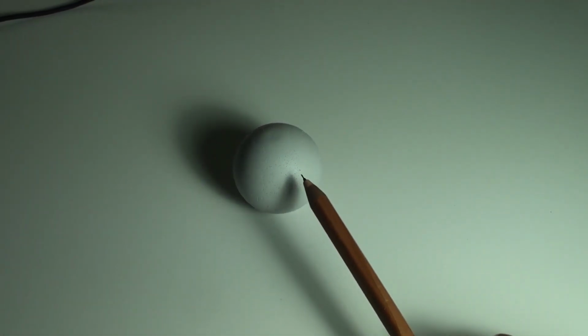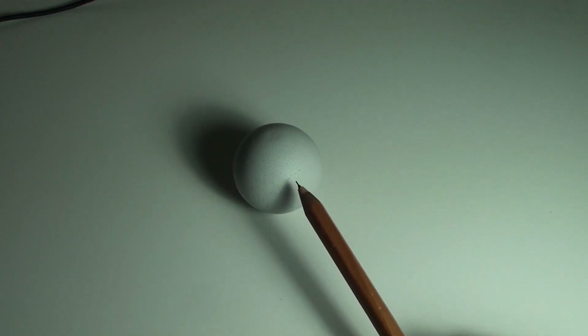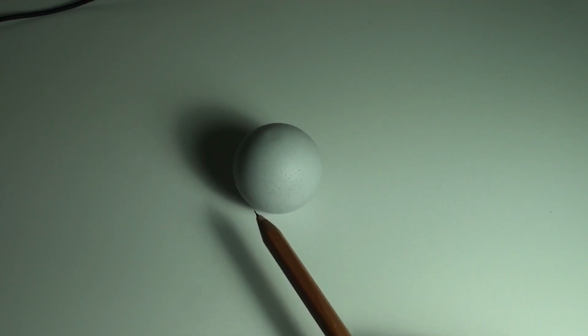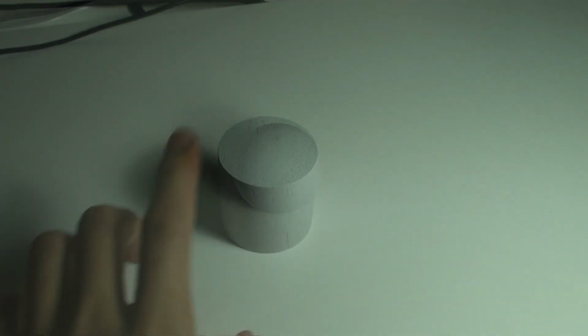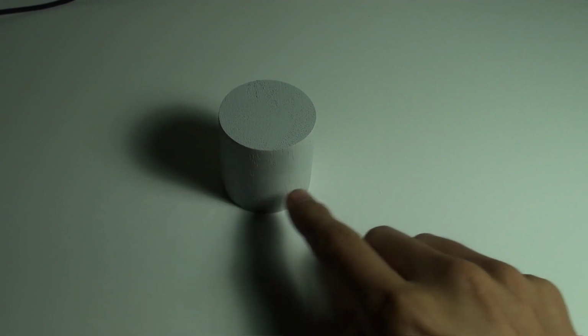If I bring my light towards this angle, you now see that the highlight area has moved to this spot, and we can still see a hint of the shadow line right there. So this cylinder combines some of the properties of a cube. It has a flat top and bottom, as well as a bit of curvature to bring in some of the behaviors that we see in the sphere.